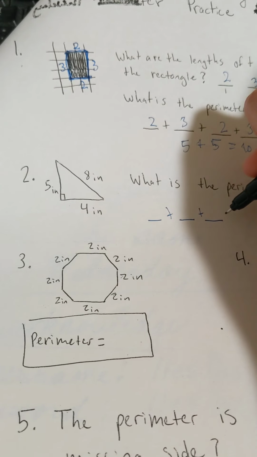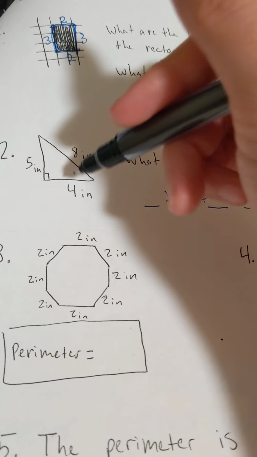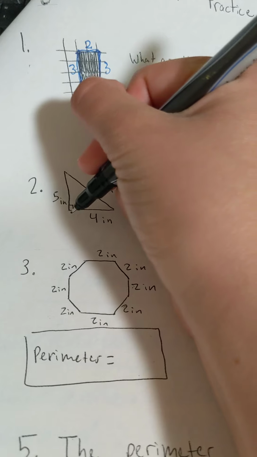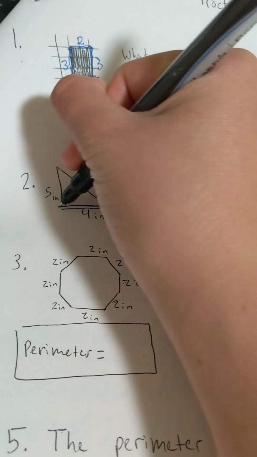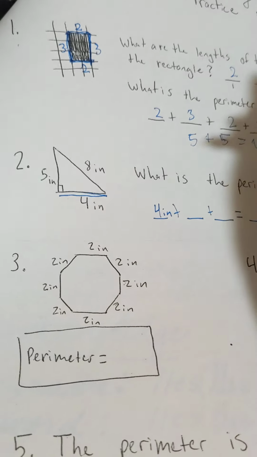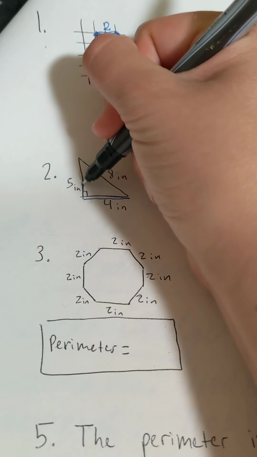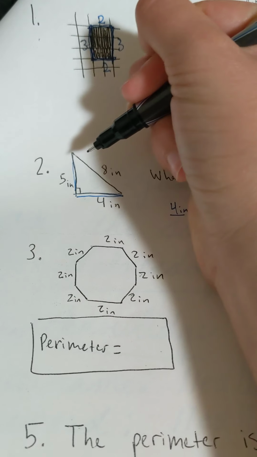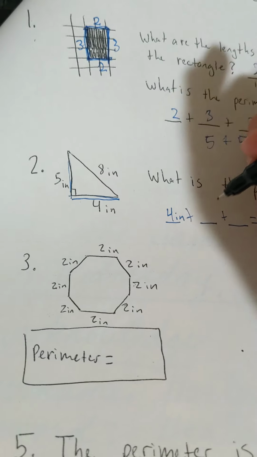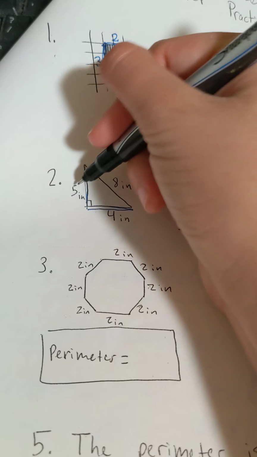So draw 3 blank spots, 2 addition signs, and an equal sign. We'll figure out what this equals altogether. What's our first side? How long is our first side? 4 inches. I'm going to make sure I write my I in for inches there. Plus, my next side is how much? Think it in your brain. Say it out loud. Yeah, 5 inches. See, right here, 5 inches.